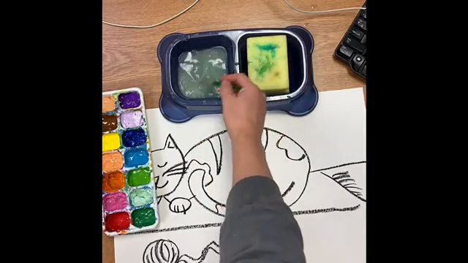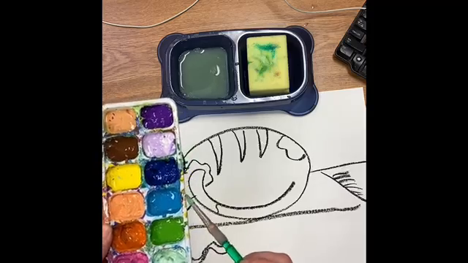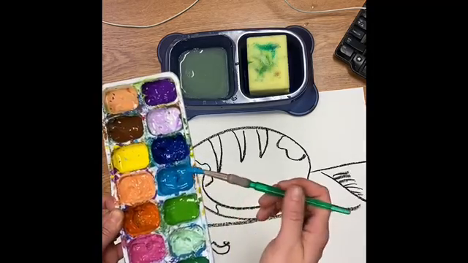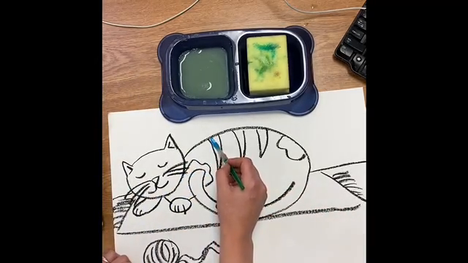When I'm getting ready to paint, I take my brush out and I choose my color. I think I would like to make mine a blue cat. So I'm dipping in that blue paint, and I'm going to paint his stripes blue.